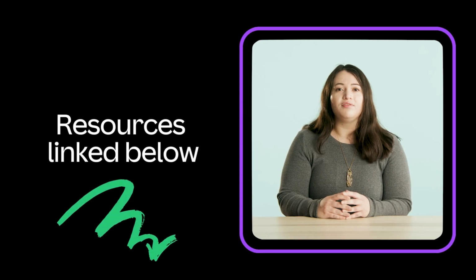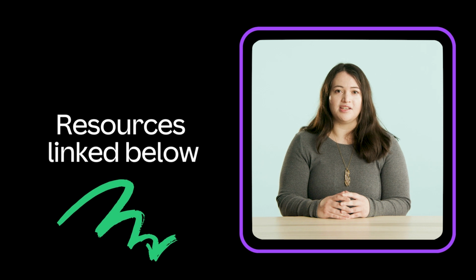You can find more info on color blindness simulators in the resources in our video description below. And remember, when in doubt, make sure your color contrast ratios are good, and then it should work for everyone.